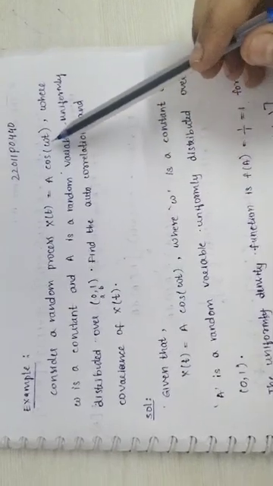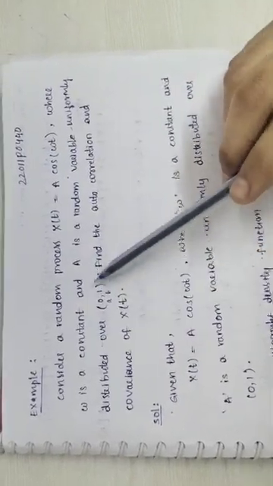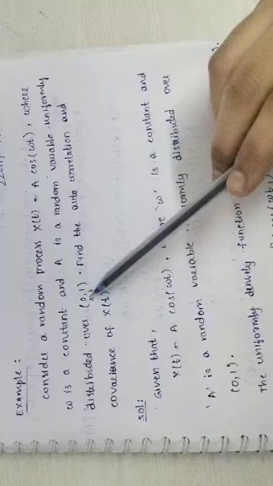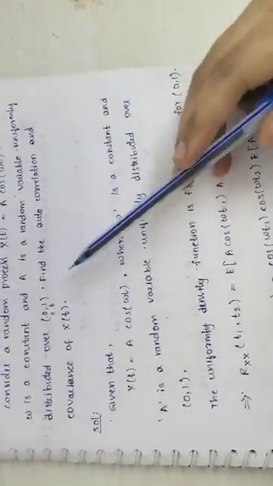Finding out the autocorrelation and covariance of x of t, where x of t is equal to a cos omega t, omega is constant and a is a random variable. It is uniformly distributed over 0 comma 1. To find the uniform density function, the standard equation is 1 by b minus a, and substituting b and a here, we are getting 1.